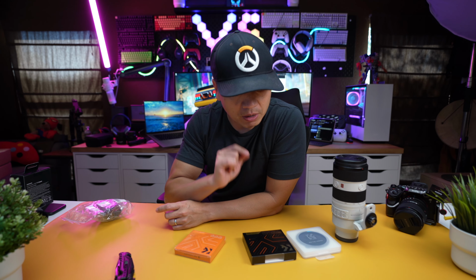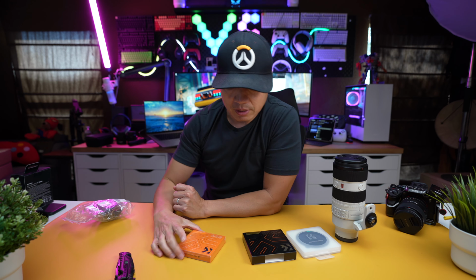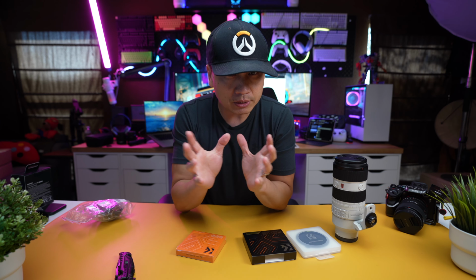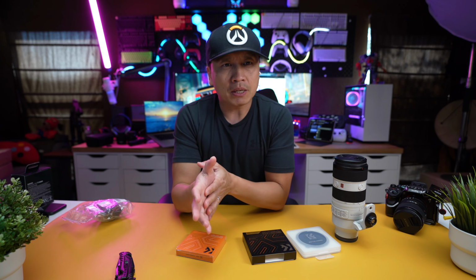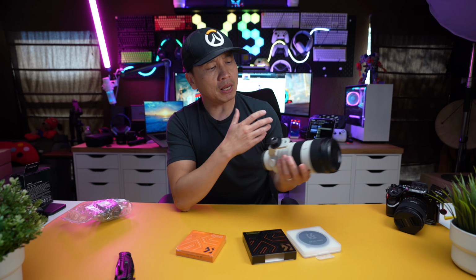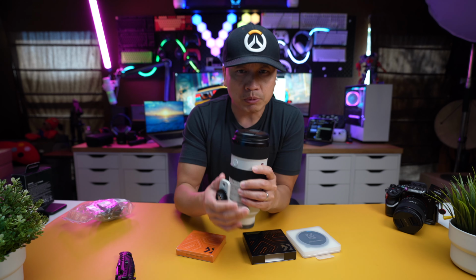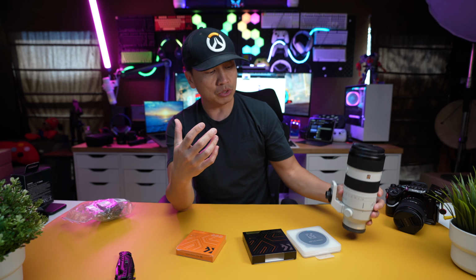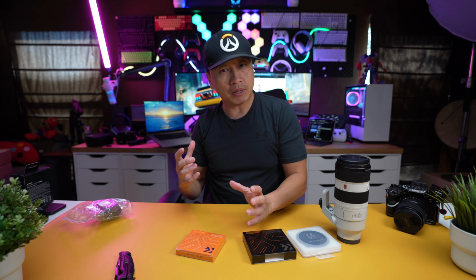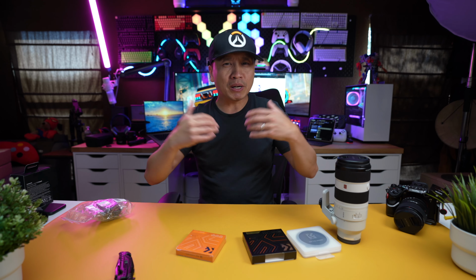Let's talk about filters, particularly variable ND filters. These are useful if you're out in bright sunlight and you want more cinematic shots. When you use f2.8, which is the lowest aperture you can use, out in bright sunlight, you still want that blurry background, but opening up to f2.8 would be too much light coming in.